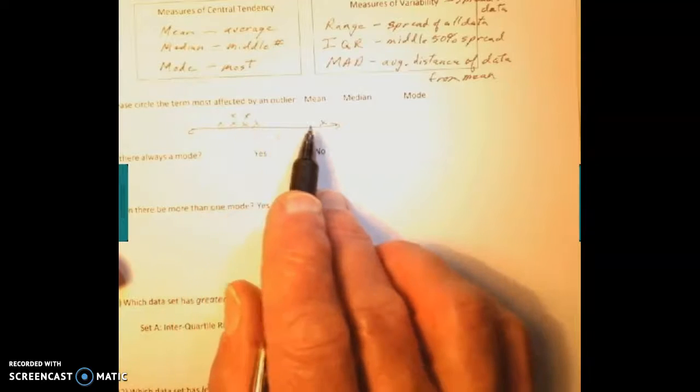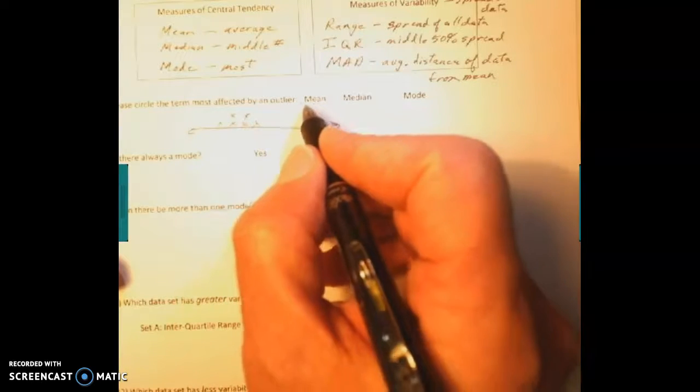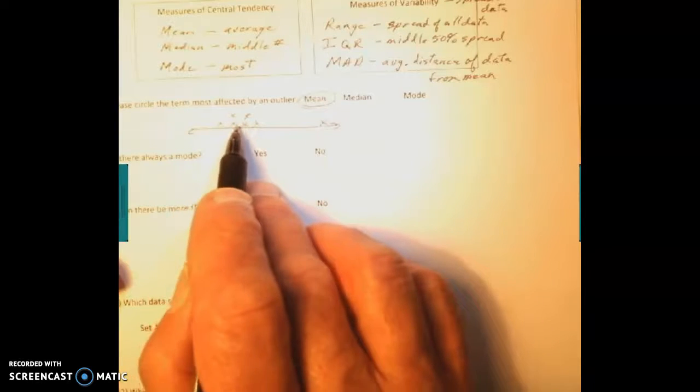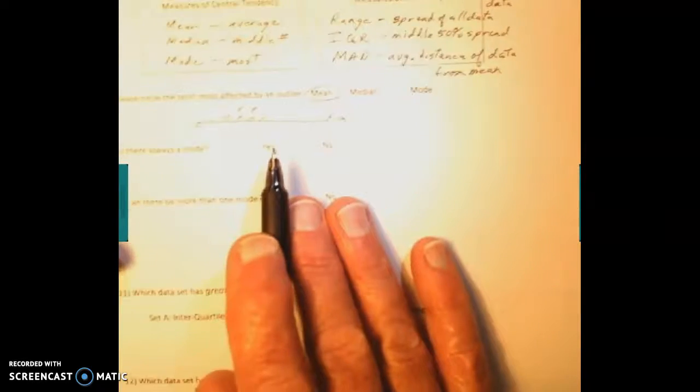The thing that it is going to throw off is our average, just like the ones we've had in the past where one person's salary is way higher than everybody else that works at a company. It throws off the average or the mean salary more than it throws off the other two.